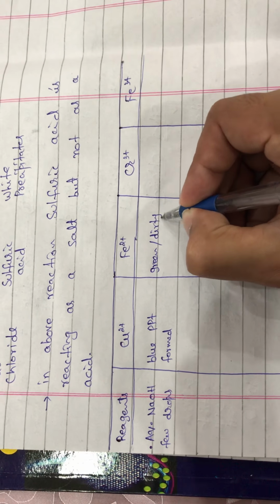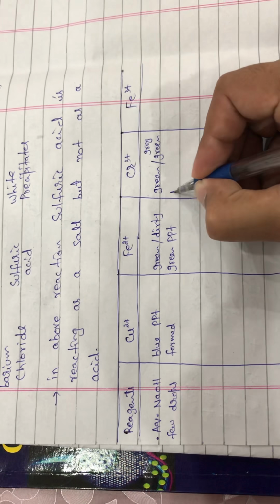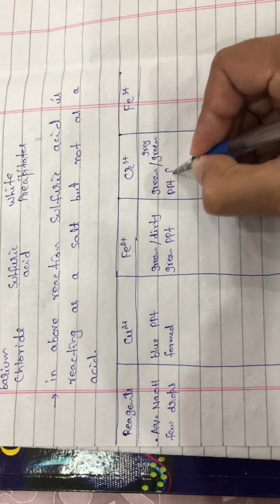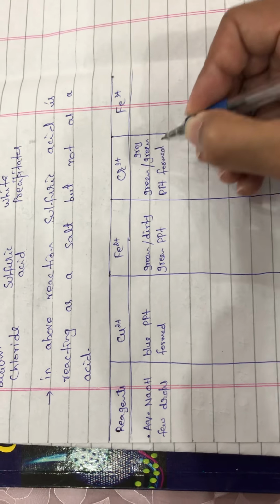But in the case of chromium, green or grey green can be mentioned. Grey green precipitate formed. And in case of iron 3, we will write reddish brown precipitate produced.